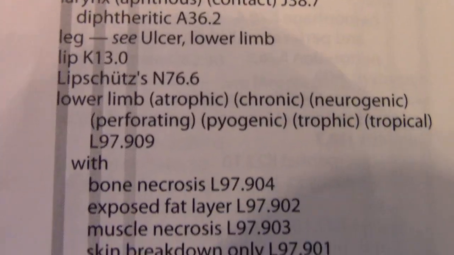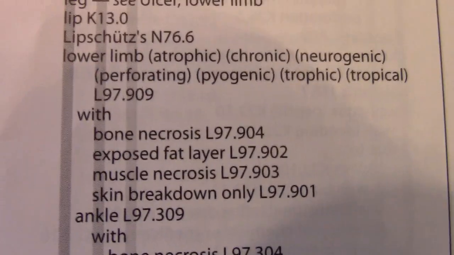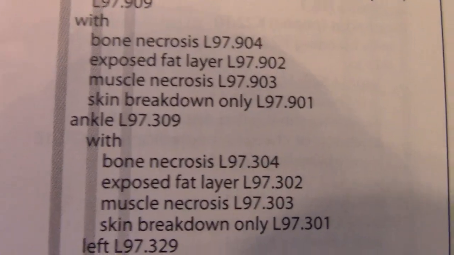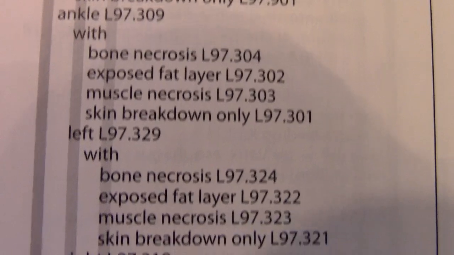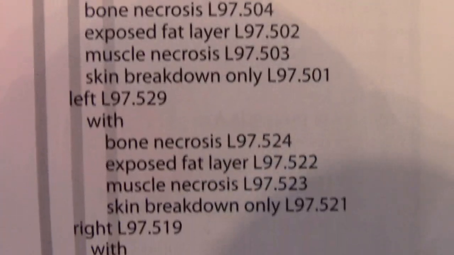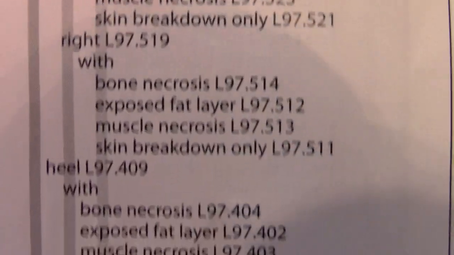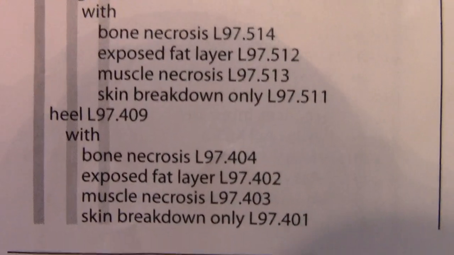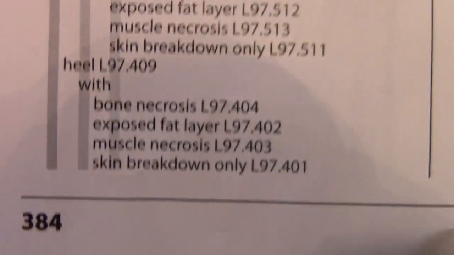Okay. Lower limb breaks it down to even identifying where on the lower limb. So I need to find foot. It's hard to hold this camera because what I'm seeing, there's heel at the bottom of the page. So I need to go back up top.